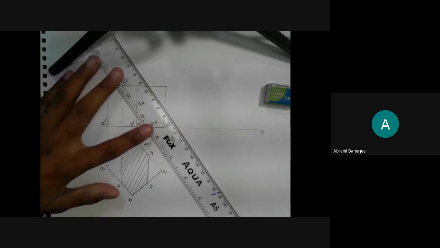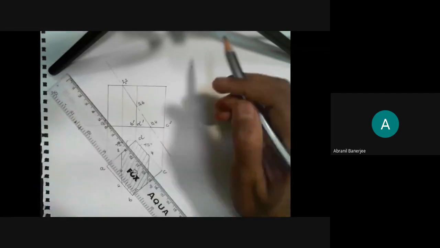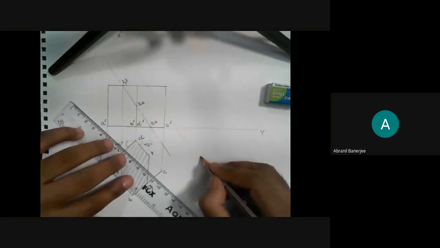Now, how to see the true shape? How will you see the true shape? When you see this particular plane at right angle, perpendicular, you will be seeing the true shape. So I will draw a parallel line with the section and call it x dash y dash, and then take all the points. All the projectors should be perpendicular to xy, all the points like this.